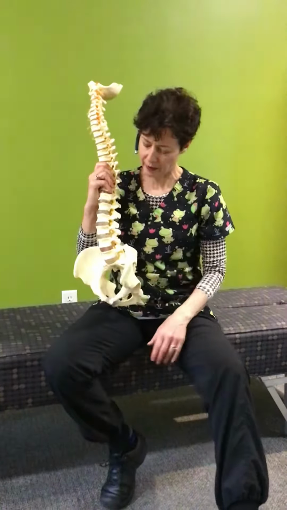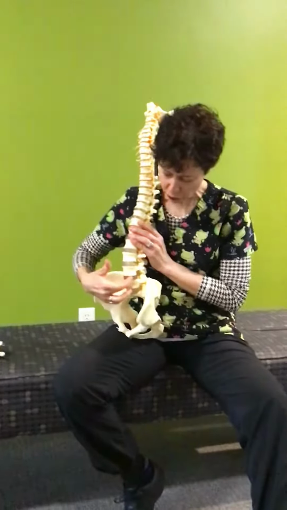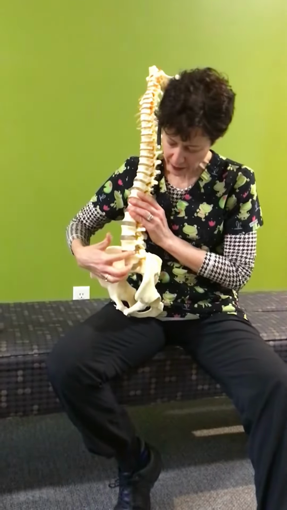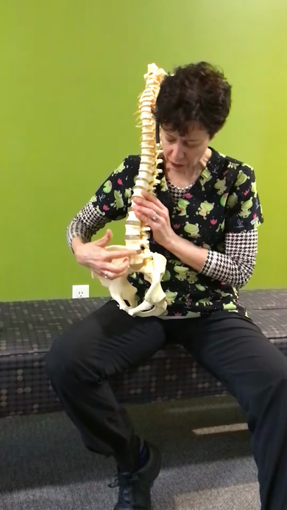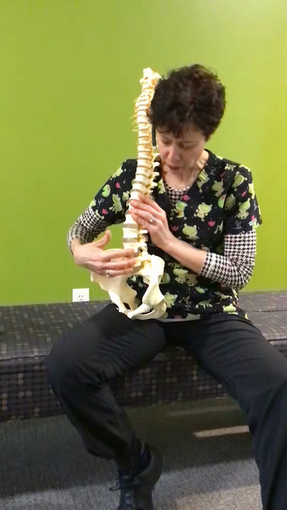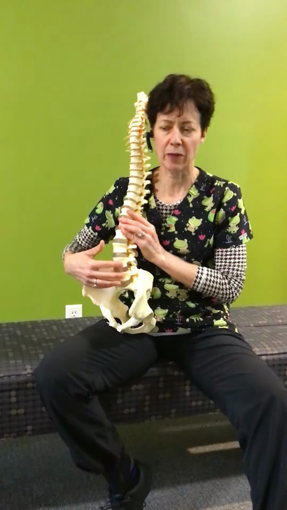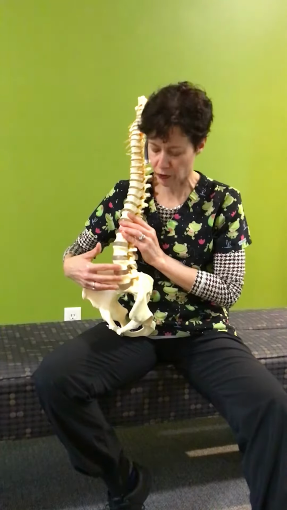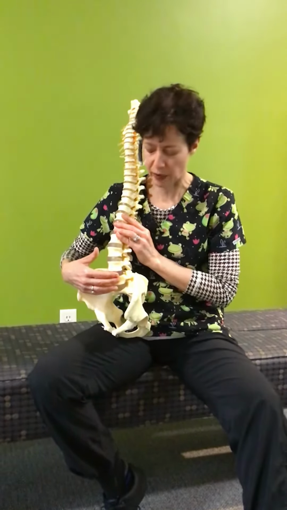And I brought my old Oscar here, and so the disc is the structure that we see more so in the front of the vertebrae, and in this plastic model it's represented by this gummy structure between the two vertebrae, and obviously there are a lot of dysfunctions of the disc, from tears to herniations to bulges to deterioration that happen and that can cause a lot of problems.